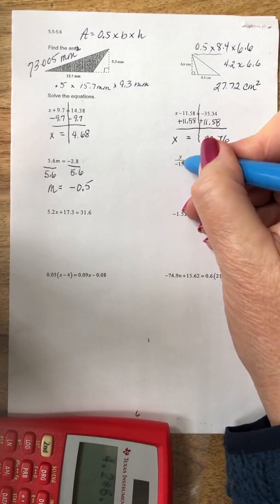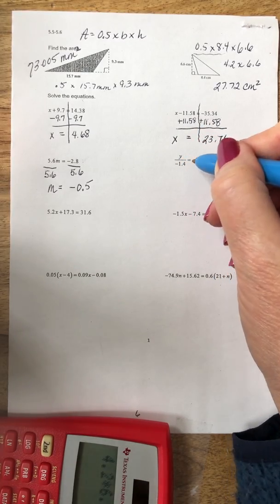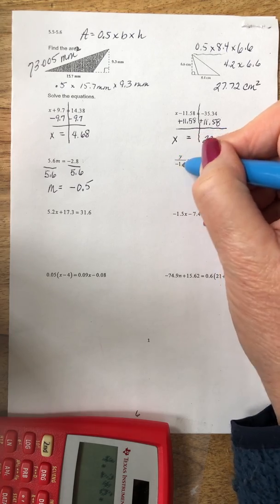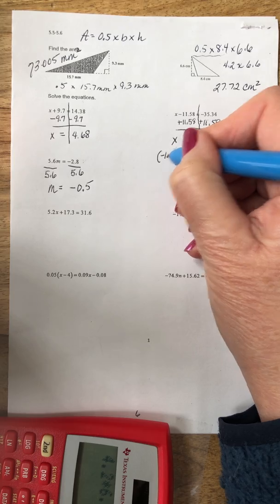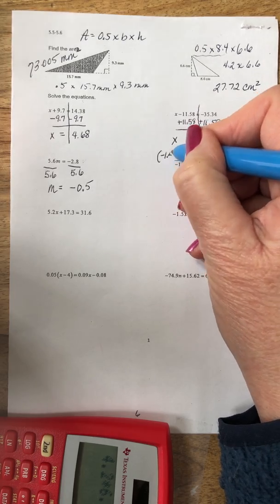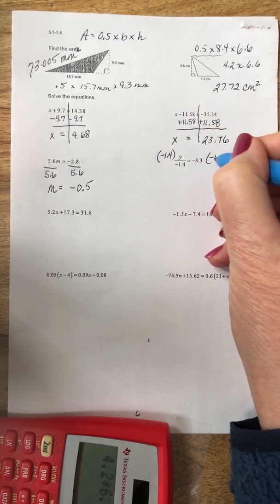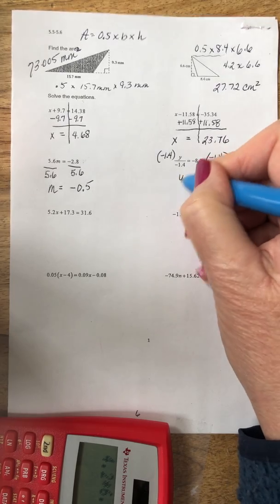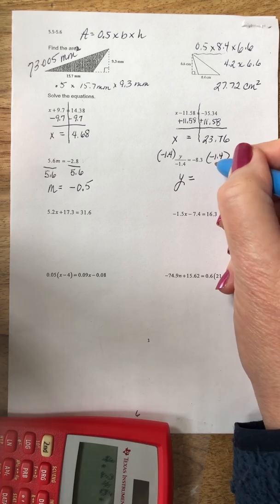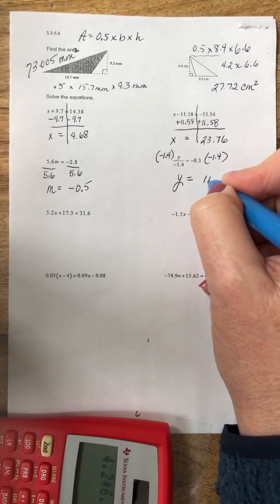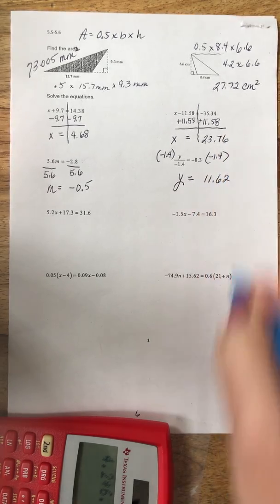Next, we have y divided by negative 1.4. So since they divided, we are going to multiply both sides of this equation by negative 1.4. And negative 8.3 times negative 1.4 is 11.62.